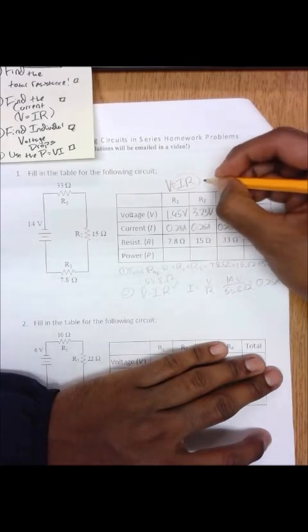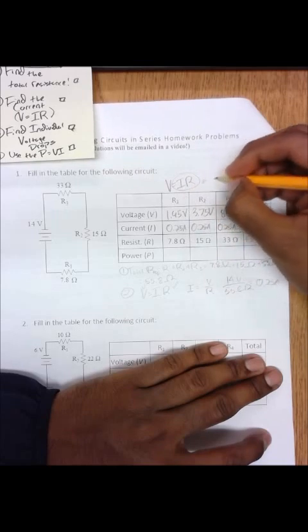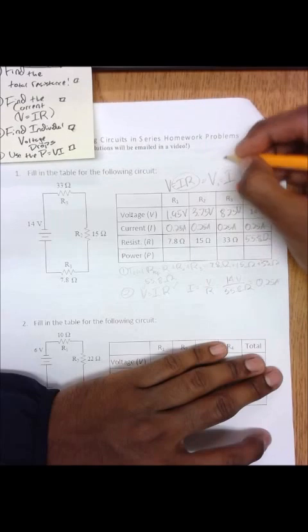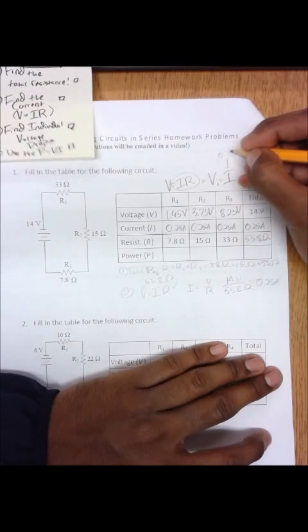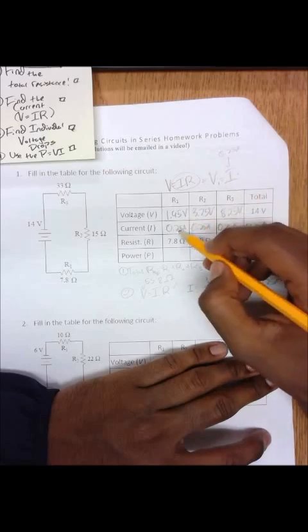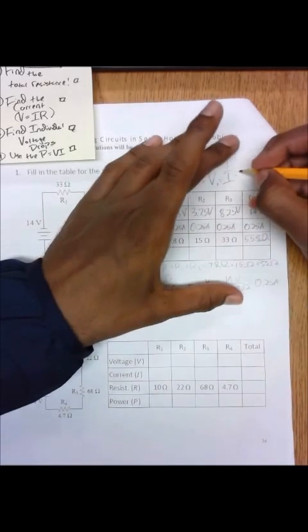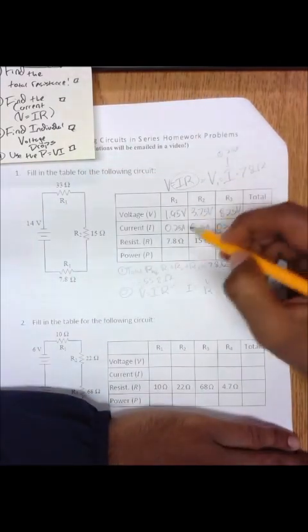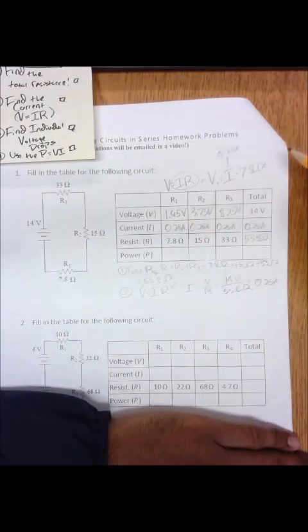This is just V is equal to IR, and an example would be V1 is equal to I, which is 0.25, times the resistance, 7.8. And that gives us 1.95 volts.